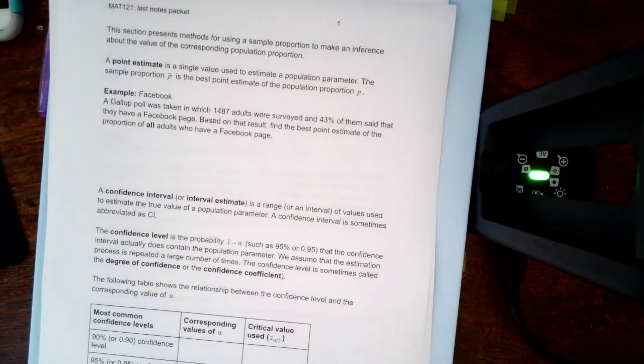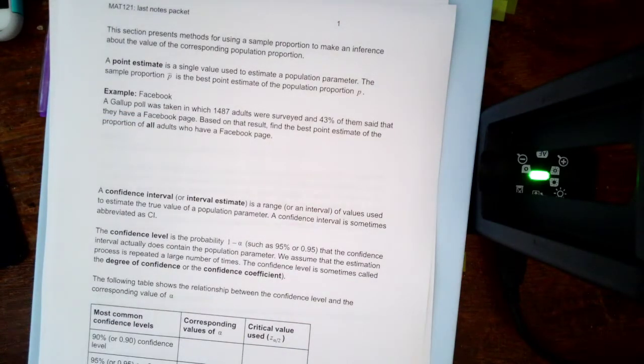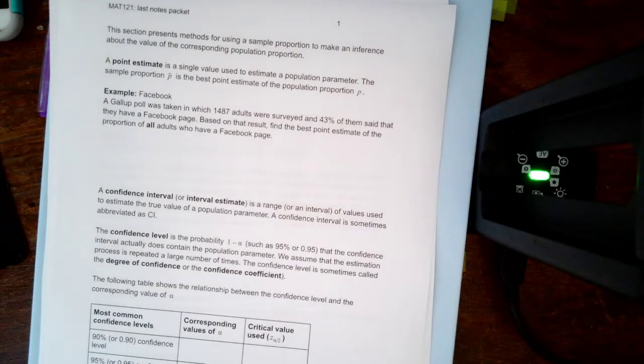Hello everyone, thanks for stopping by, and today we're going to be looking at our last notes packet for Math 121, and this section is going to present methods to talk about population proportions. Now, a proportion deals with cases where something either is or is not part of the group you are considering. There's only two outcomes. We typically call those sort of situations binomial for two. Right? Because bi like bicycle.